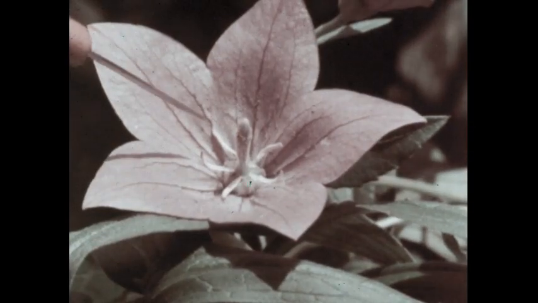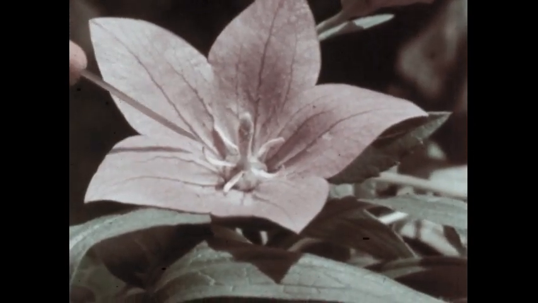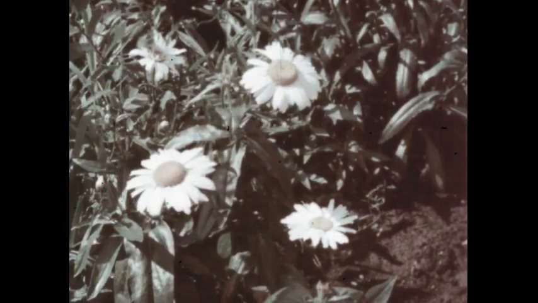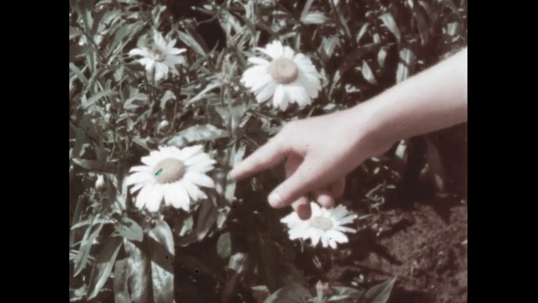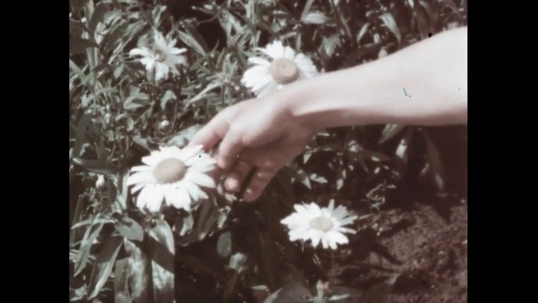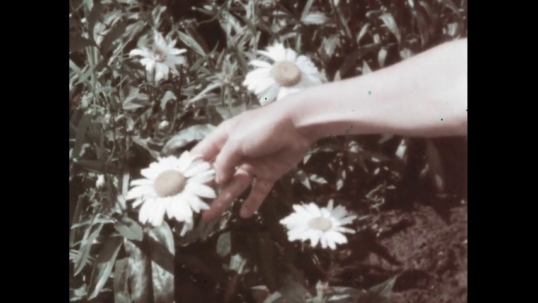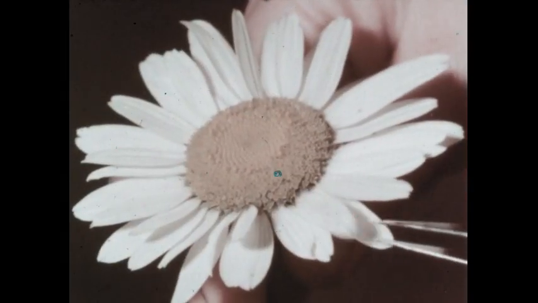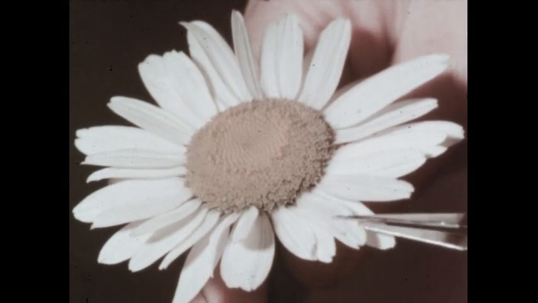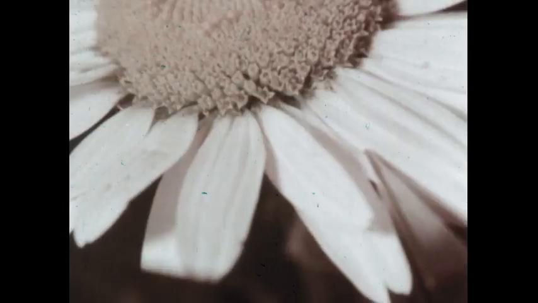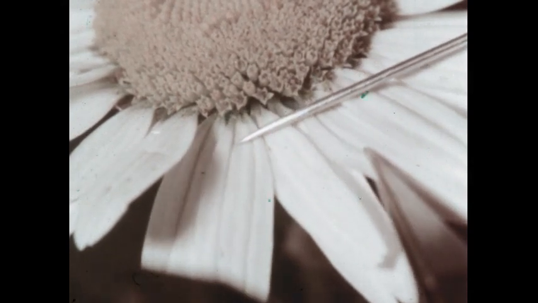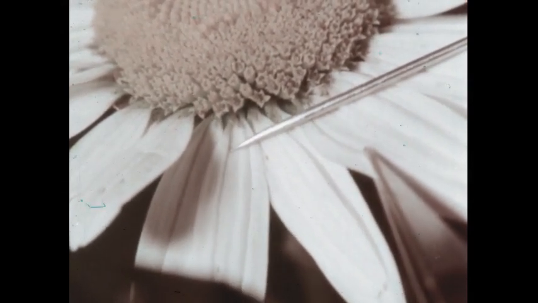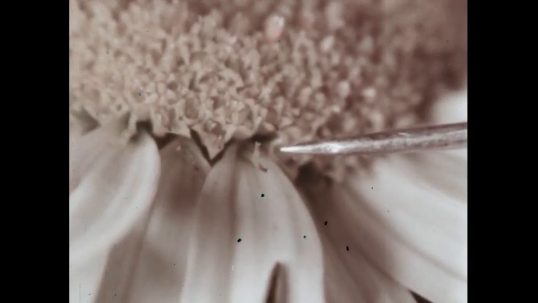The large pistil and smaller stamens of this bellflower are easy to see. Now let's look at a daisy, another kind of flower. We usually think of each blossom as a single flower. Actually, this is a cluster of many flowers called a head. Each part that looks like a petal is a separate flower called a ray flower. At this end of each ray flower are the seed-producing parts.